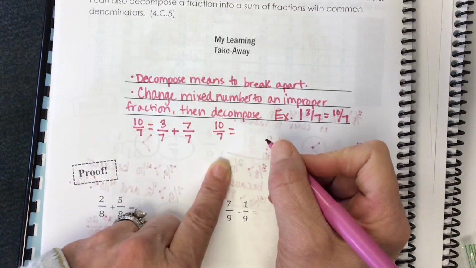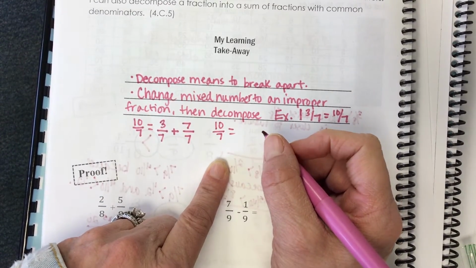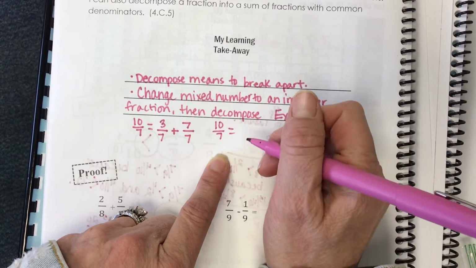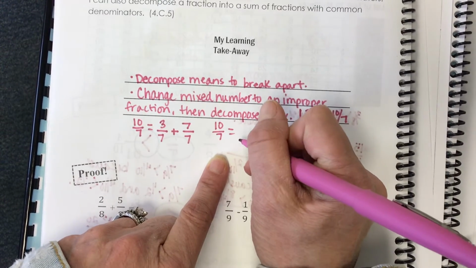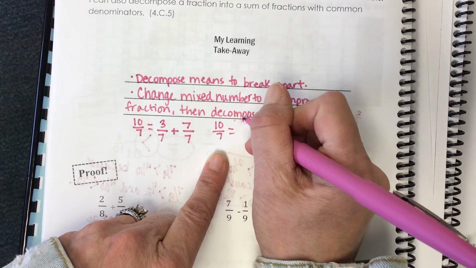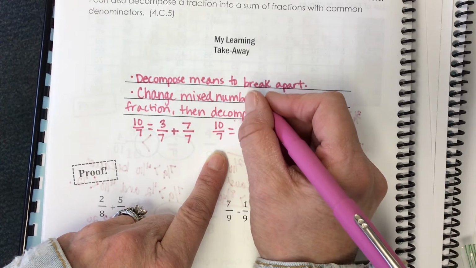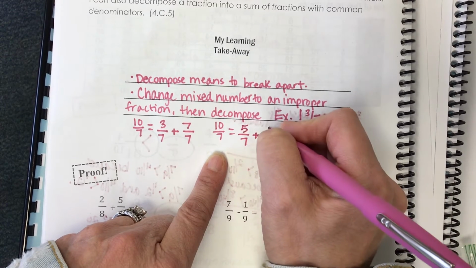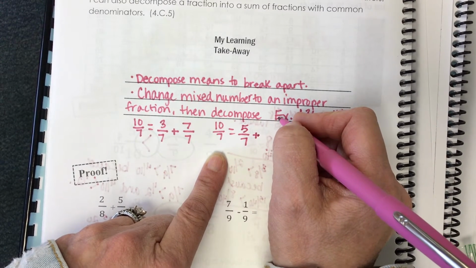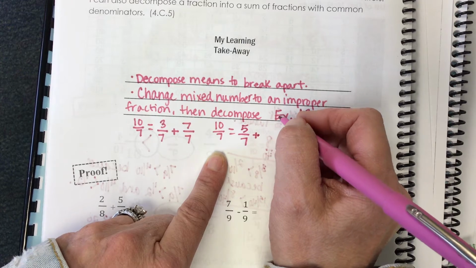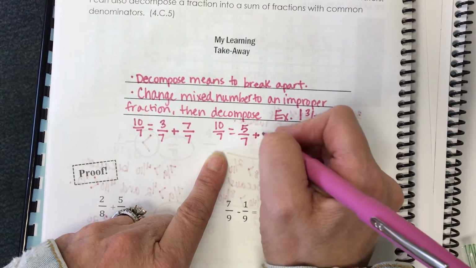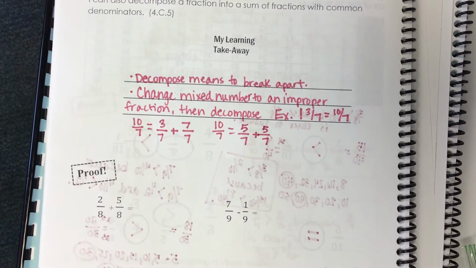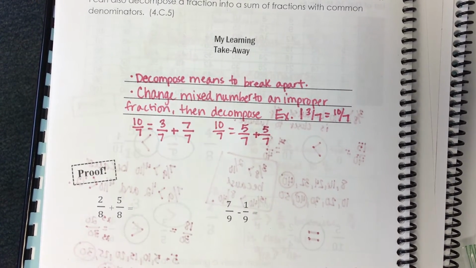How else could I do it? Give me another way. Whose hand hasn't been up yet? Eli, give me another way. 10/7 equals what? 5/7 plus what? Right, 5/7 plus 5/7. Okay, so first you'll turn it to an improper fraction, then decompose.